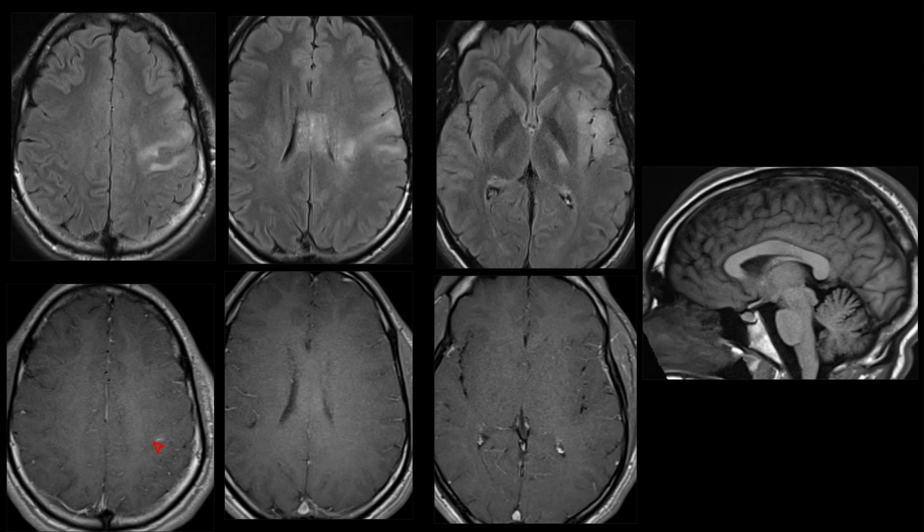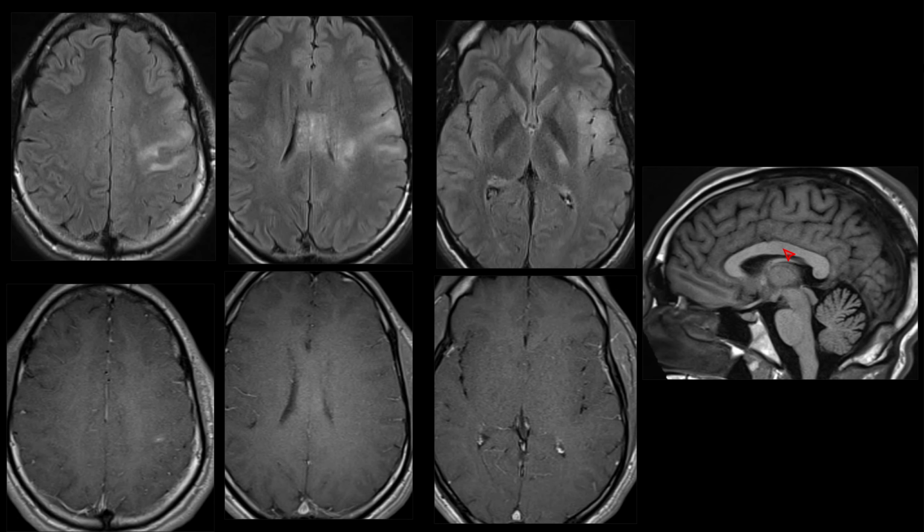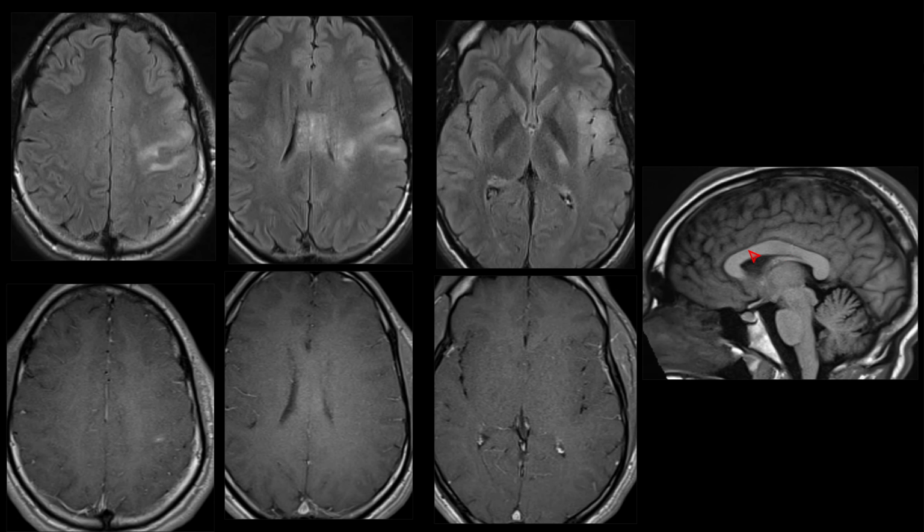Again, maybe very minimal enhancement here, and then here maybe a little bit of mass-like nature to the corpus callosal signal change, but really not too much mass effect even with these areas of signal change, honestly.